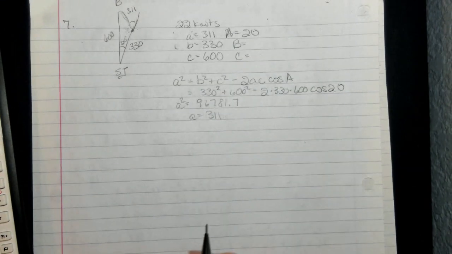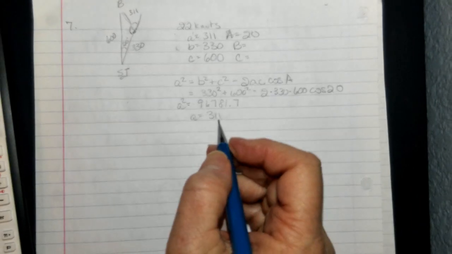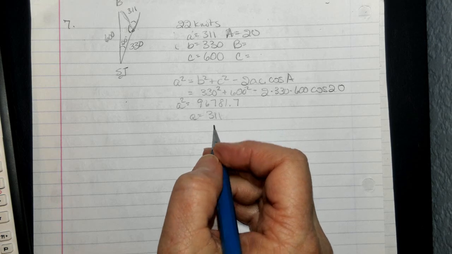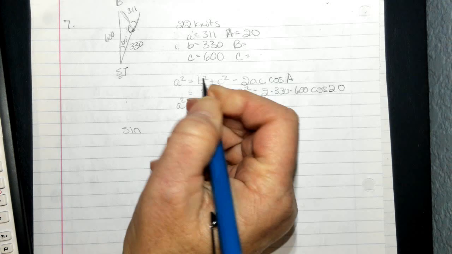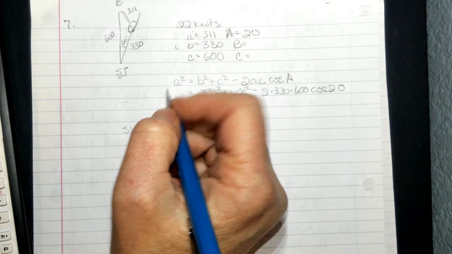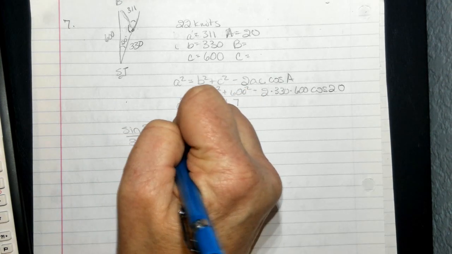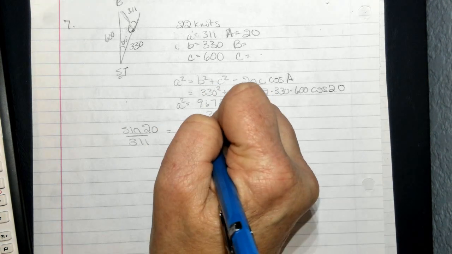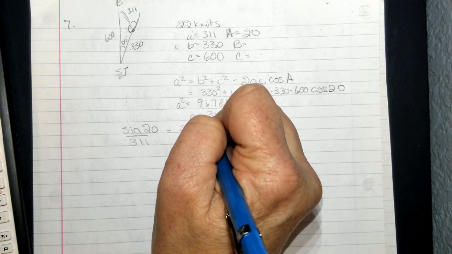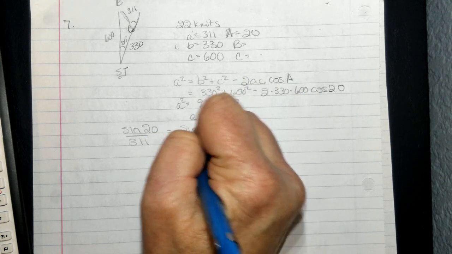All right, so then I'm going to use the law of sines to find this angle, which will be the supplement for the angle that we need to set him straight. So let's go with sine 20 over 311, which is the opposite side. Then we have sine of C, because that's the one that's opposite the 600.